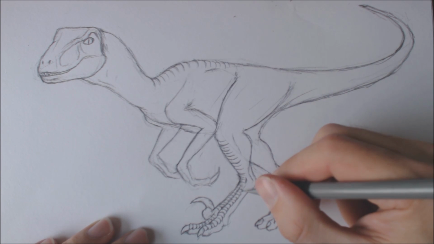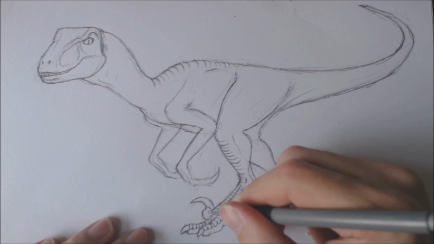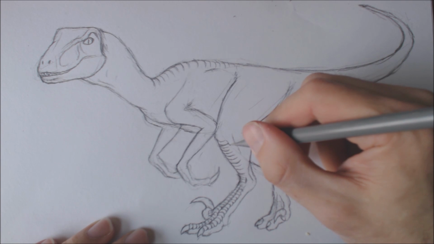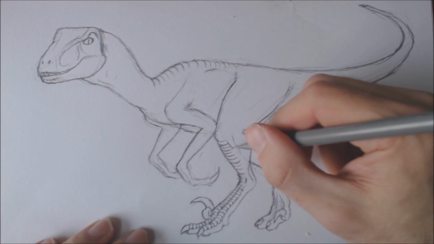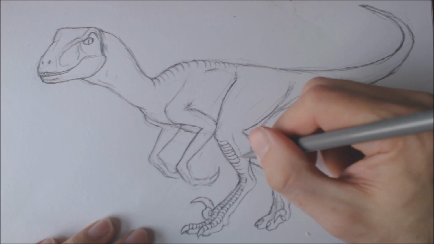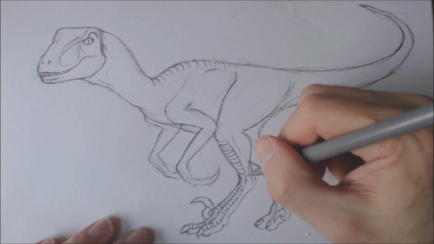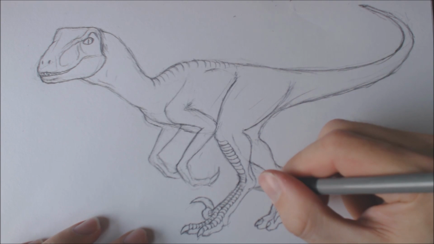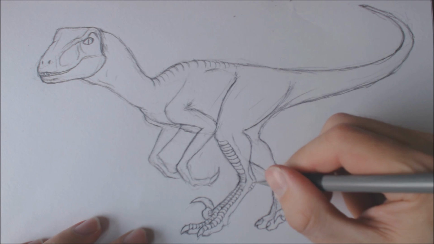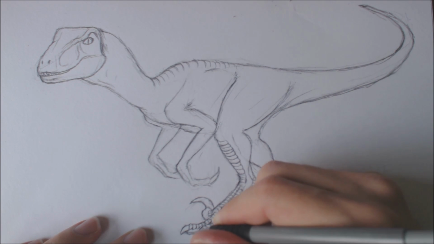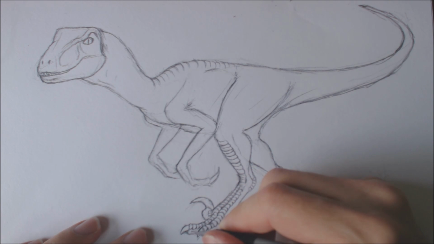So we'll put those curves there. Maybe put some around its sickle claw. And then we'll do the same around here, but much wider. So do those, end those scales up around there. What I like to do is draw some little scales around its ankles as well. And around here, I don't put all that much detail.